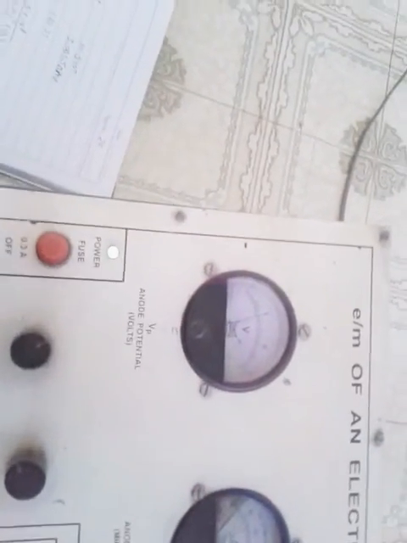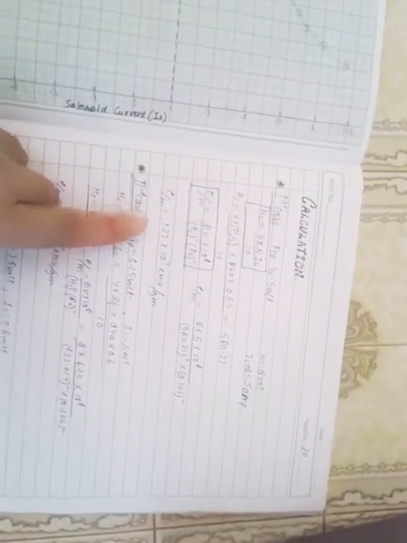Now we put these values in Hc and we calculate e by m. This V is Vp, the anode potential, which we fix for the 3 different graphs. We get 3 different values of e by m for every Vp.